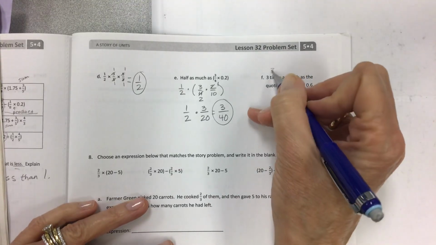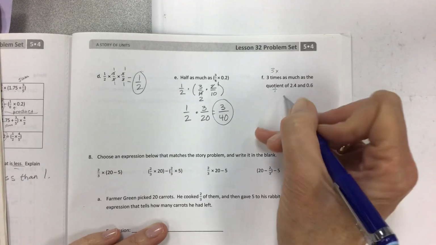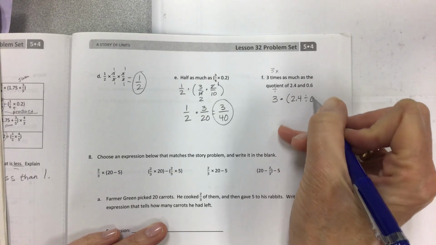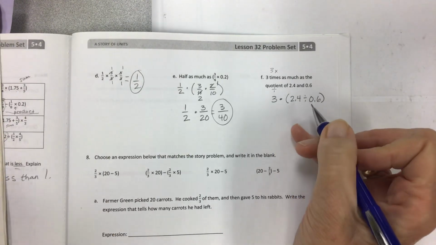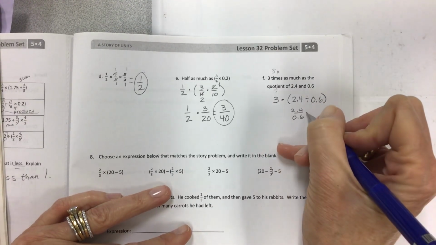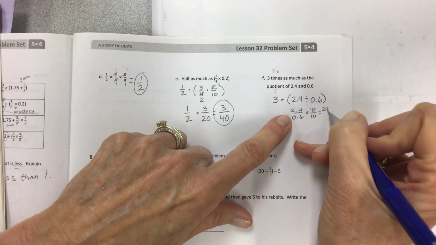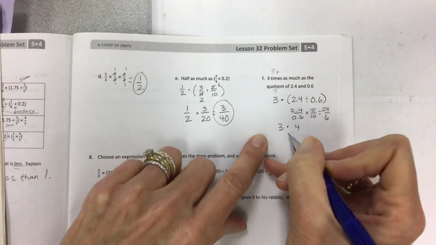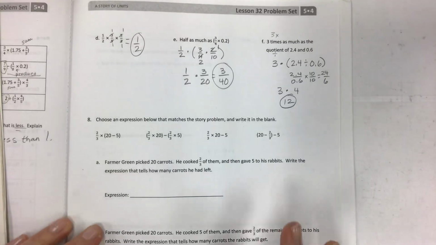And then 3 times as much as the quotient of, remember that's division, of this and this. 3 times as much as the quotient of this and this. Okay, so we can do 2.4 over 0.6. This is what we just did in the previous lesson. You want to move that out so that you get 24 divided by 6, which is then 4. And we're going to multiply that by 3, and we get 12. Okay?